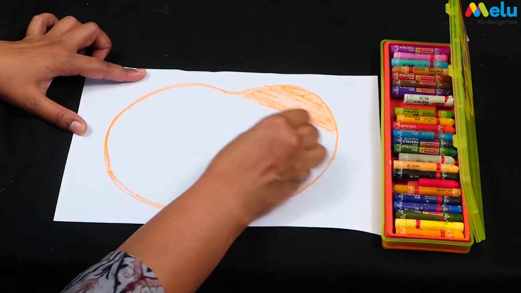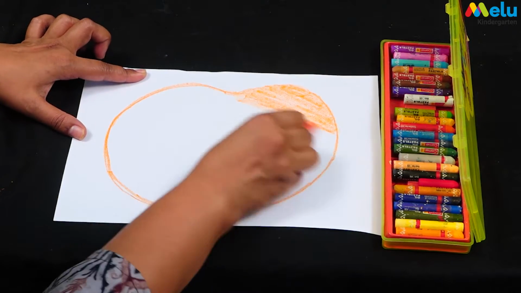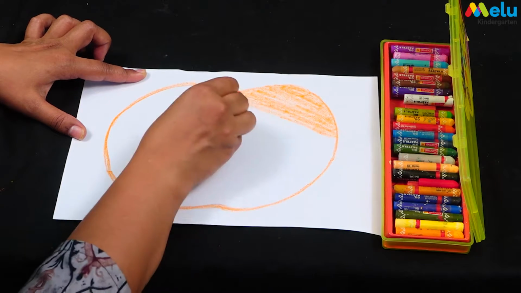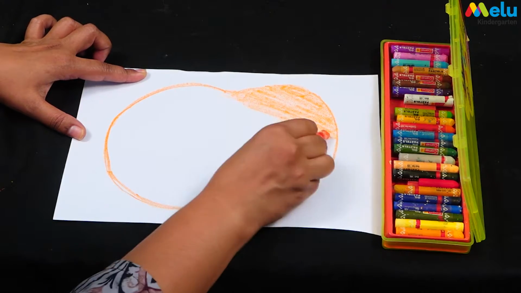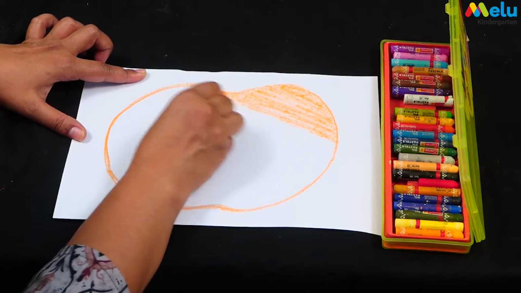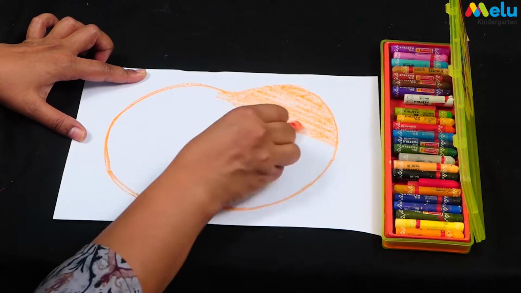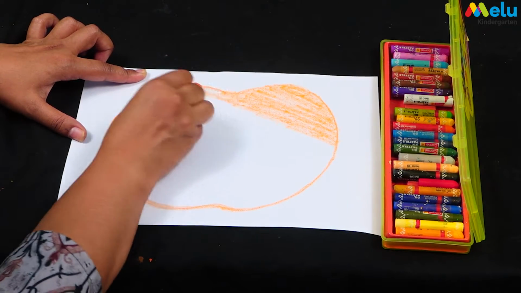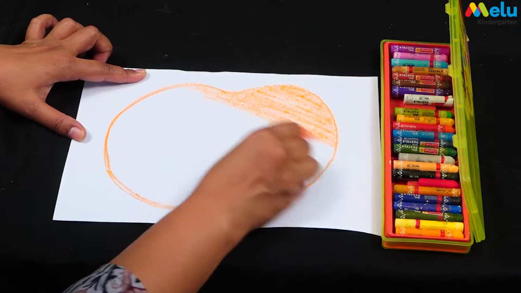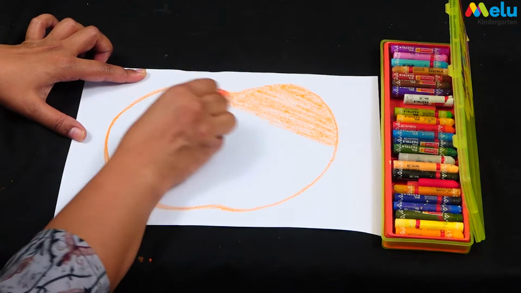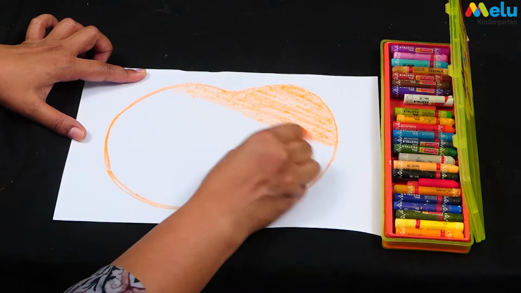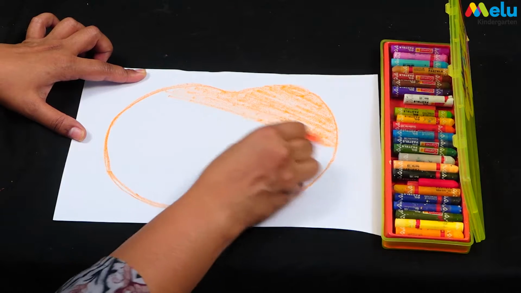If you color like this in one direction, your picture will look very nice and beautiful. See, I am using only one stroke, right? So this is the way we should do our coloring.